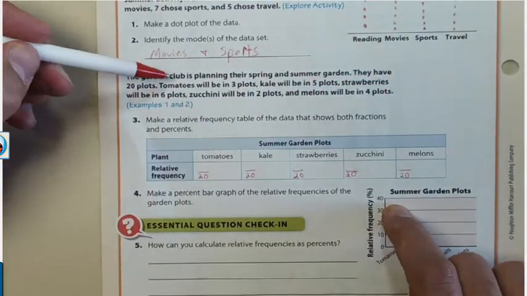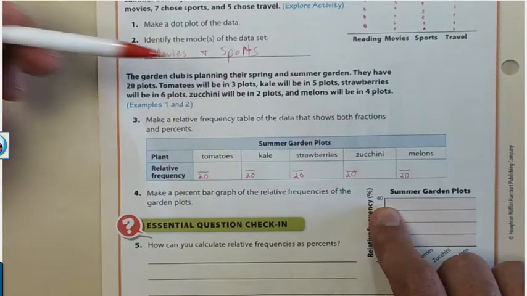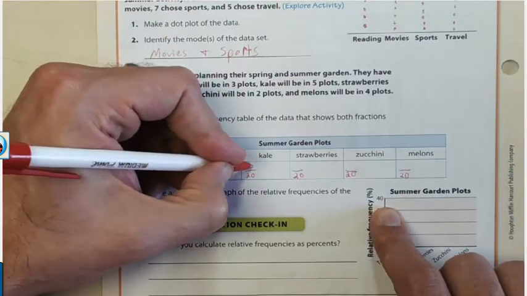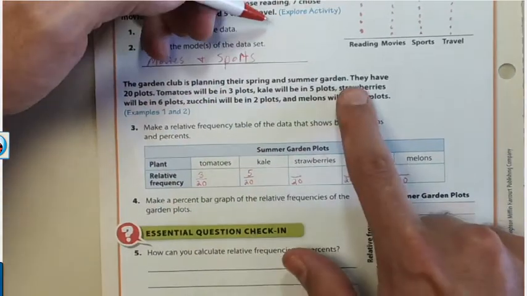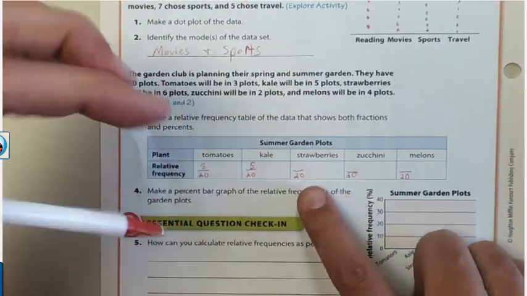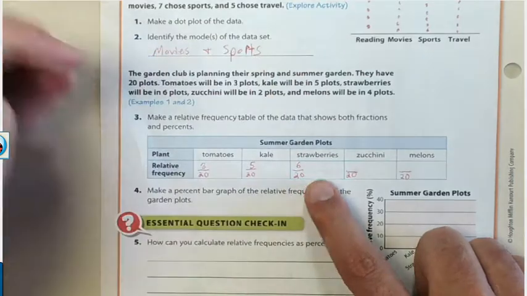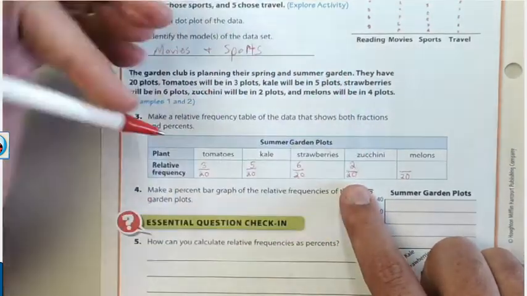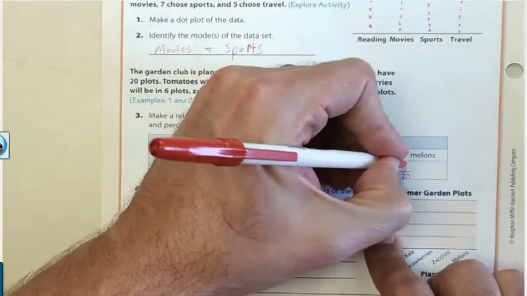Okay, then it says tomatoes will be in 3 plots. So I put 3 as my numerator. Kale will be in 5 plots, so I put 5 for my numerator. Strawberries will be in 6 plots, so under strawberries I put 6. Zucchinis will be in 2 plots, and melons will be in 4 plots.